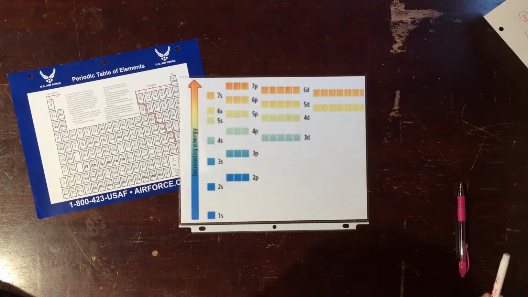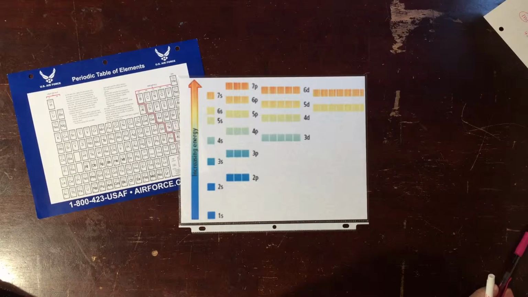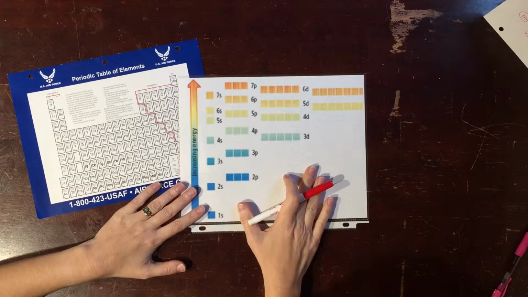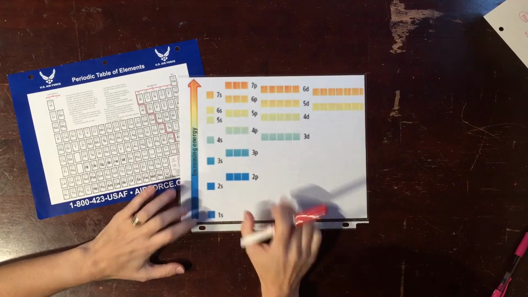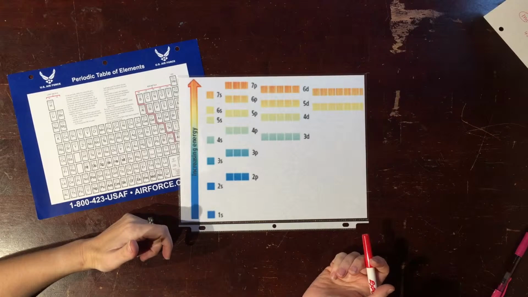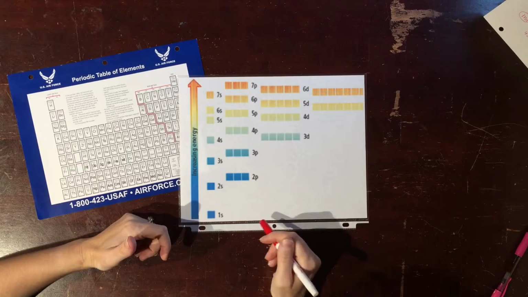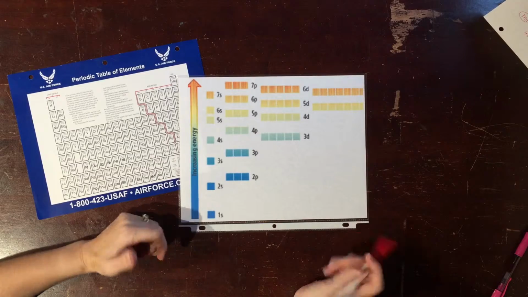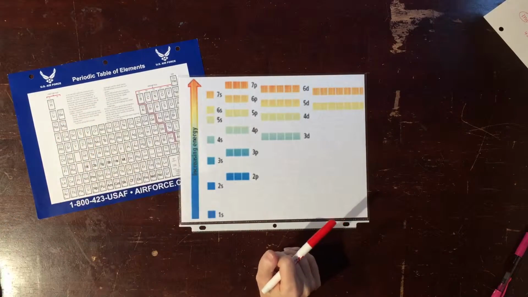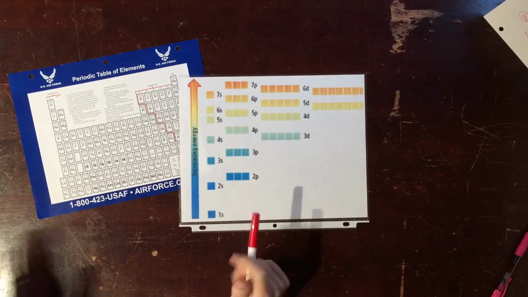Hi, this is Miss Weir, and this quick video will show you how to use the Aufbau diagram that we've been using in class to write electron configuration, and this chart really makes our life easier. So what you need to do when you are tasked with writing out electron configuration is you need the chart, you need a periodic table, and then we're going to apply 3 rules.